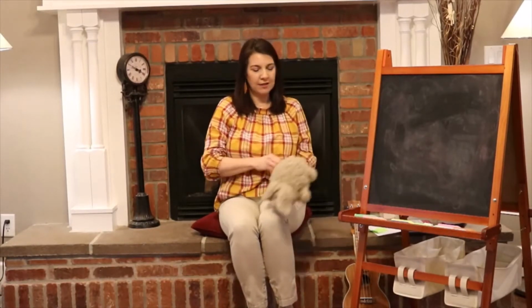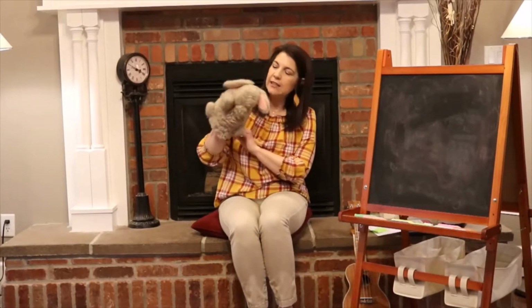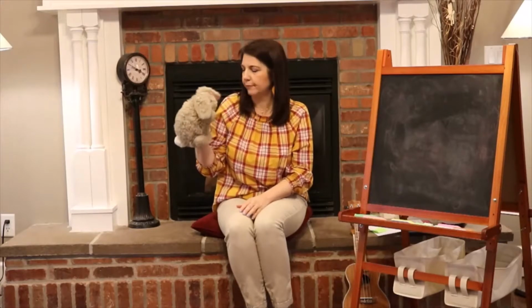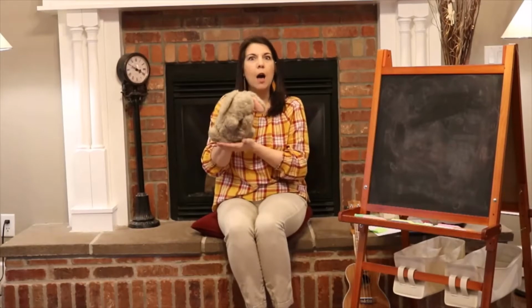And here is a little friend. This is John the Rabbit. And John the Rabbit is naughty. He is so naughty. John the Rabbit's so naughty because John the Rabbit's been hopping in my garden and eating all my carrots. So let's get warmed up with John the Rabbit hopping up and down.